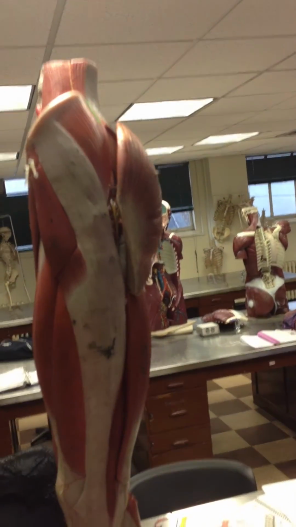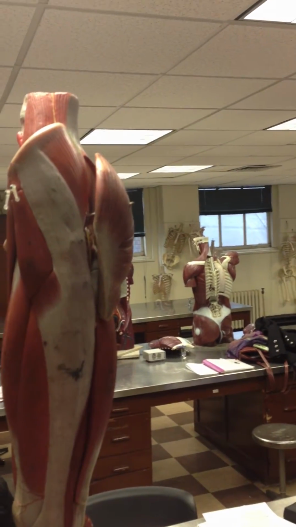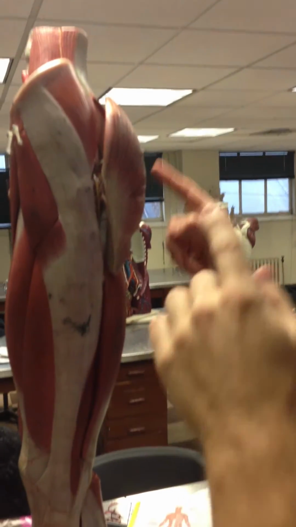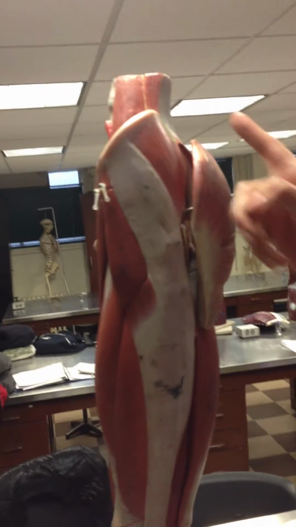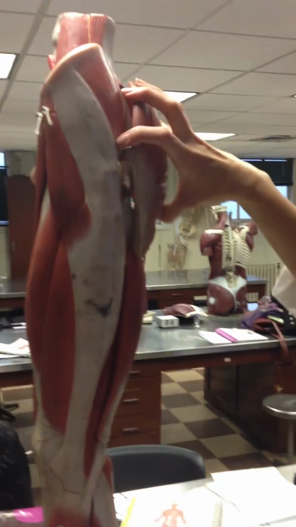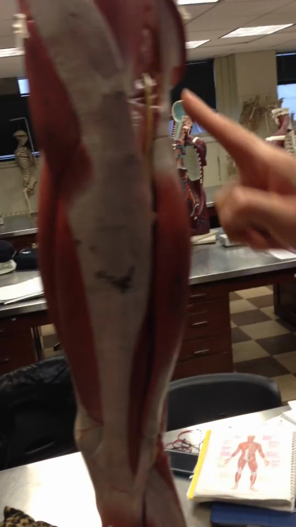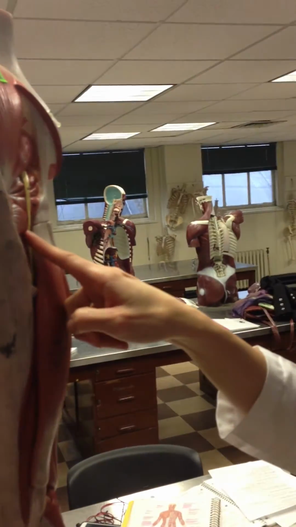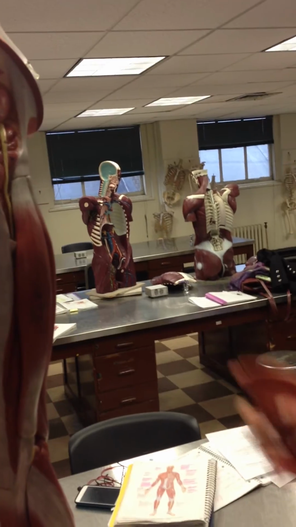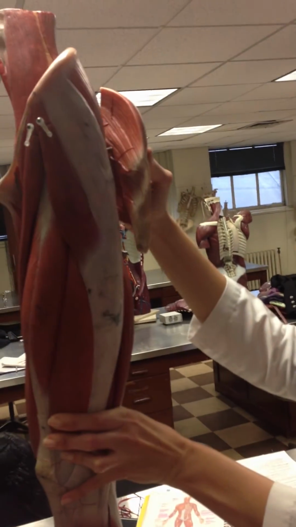If you want to give an intramuscular injection to this patient, where would you give that injection? Here or here? In the gluteus medius. Not in the gluteus maximus, because if you give it in the gluteus maximus, you can damage this nerve, that is the sciatic nerve, right? Okay. So these muscles are extensors.